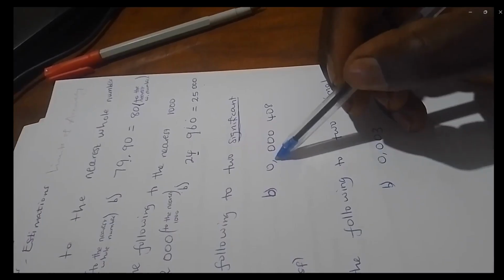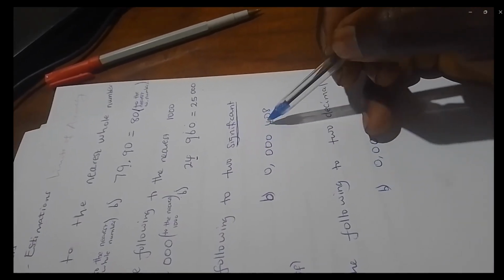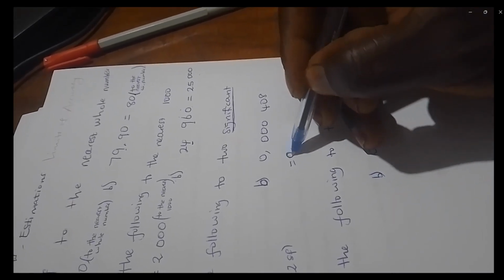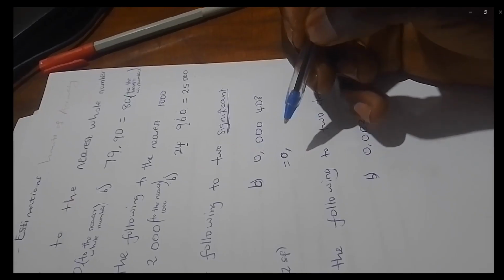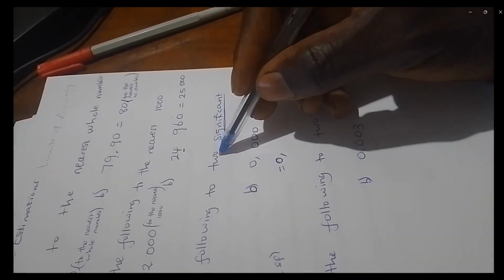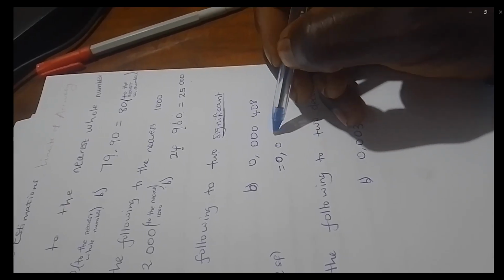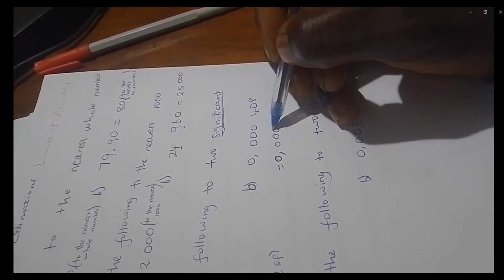The number is 0.000408 to 2 significant figures. The most important thing is we need to maintain the place value system here. When we want to round off to 2 SF, we start counting while maintaining the place value system. Our rule is that we start counting the first non-zero digit as 1 until we reach 2. These zeros we still write in order to maintain the place value system, because if we change it, it would mean something else.